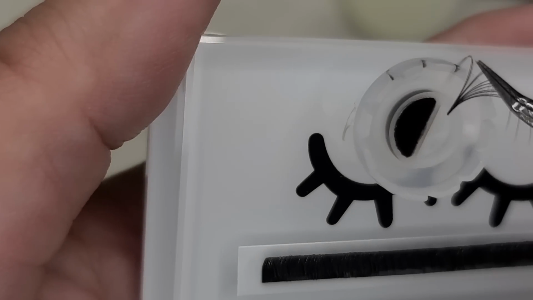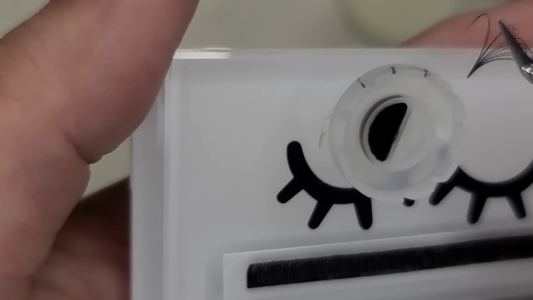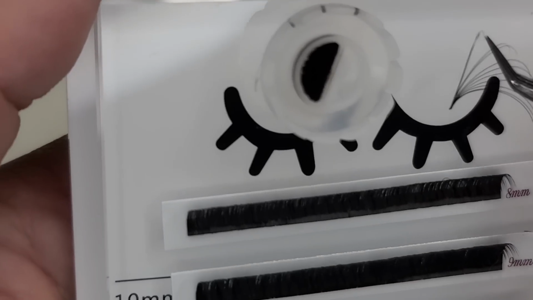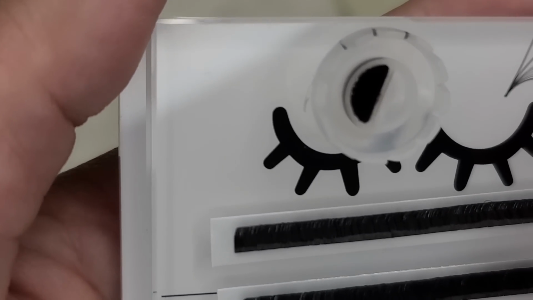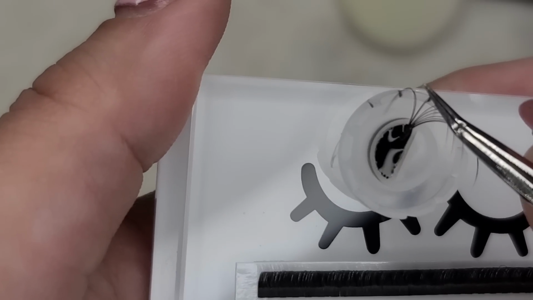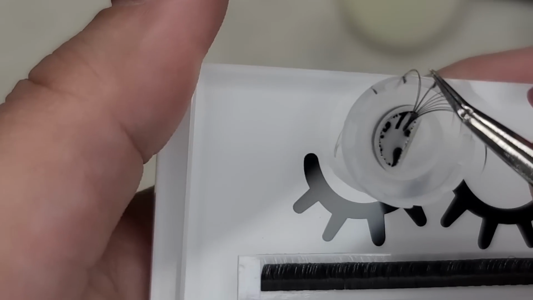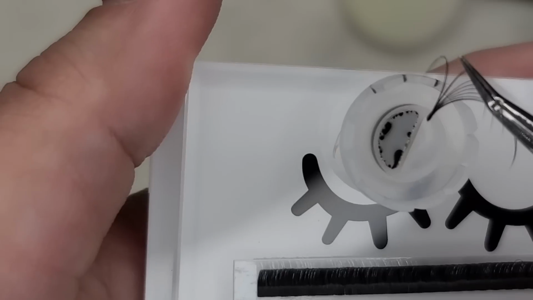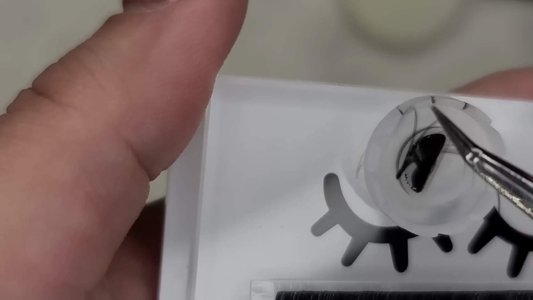So again, I dip it in the glue and then wipe off all the excess glue. That way it dries down, and then they do not move. And then once they are dry, I dip it back in the glue. As you can see, I am barely dipping it. The back of the base, I am barely touching it in the glue, and that grabs enough glue for me to go and stick it on the lash.